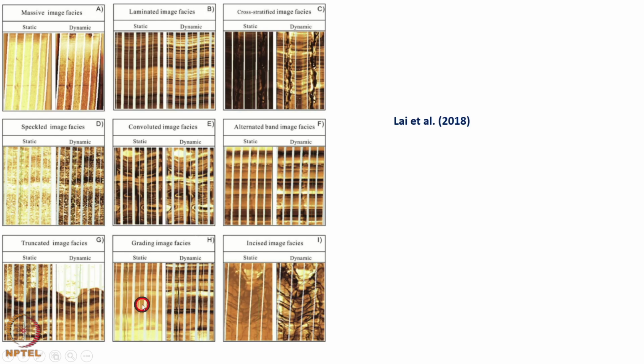Here, if we observe these colors, we do not see a very sharp contrast between the different layers. We see a sharp contrast here in the alternated band image facies. We can see such contrast in the laminated image facies, and in case of speckled image facies we do not see it at all, because there are first of all no layers. In convoluted image facies also we are getting sharp layers, but here we can see that the layers are not very sharply changing from one into another, which is also reflected a bit within the dynamic image.